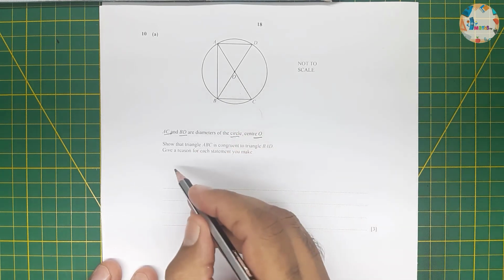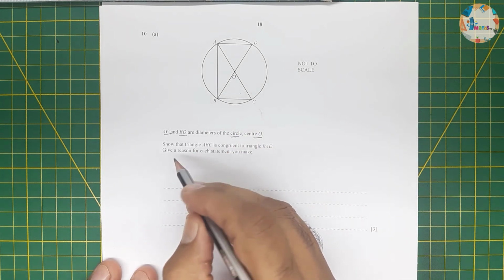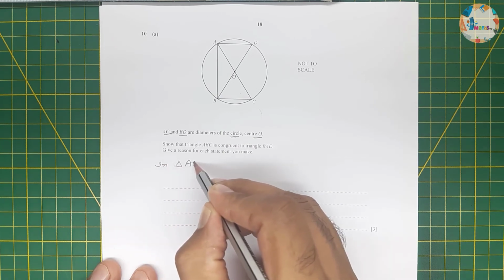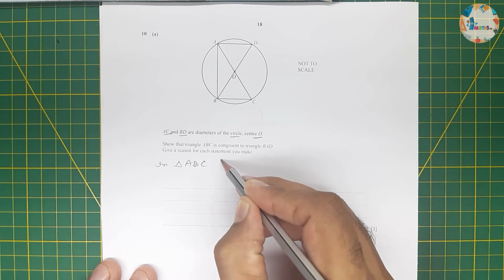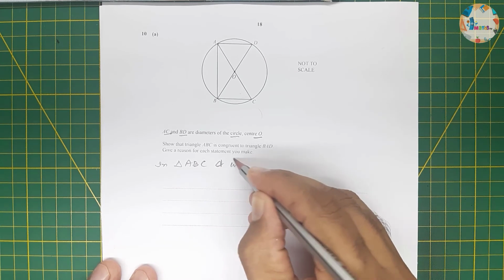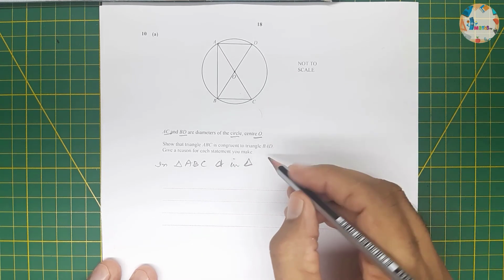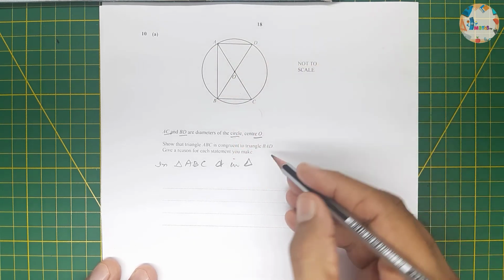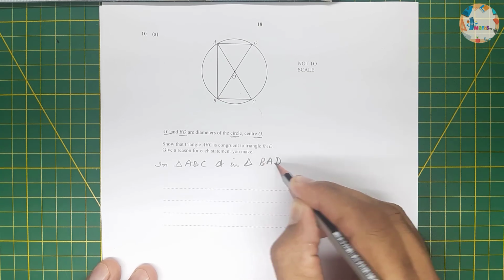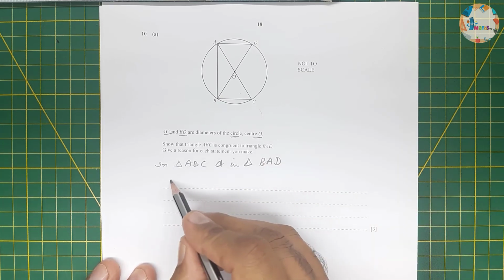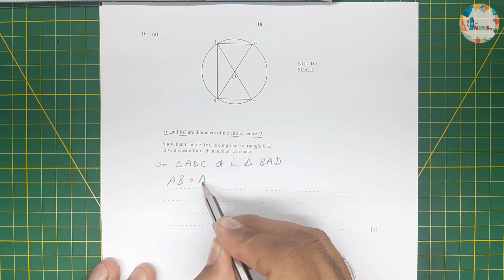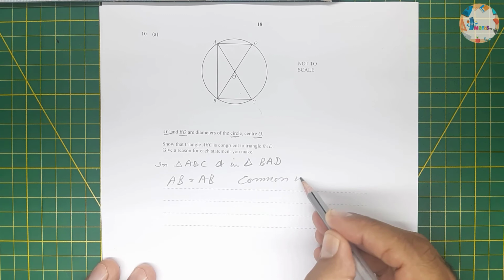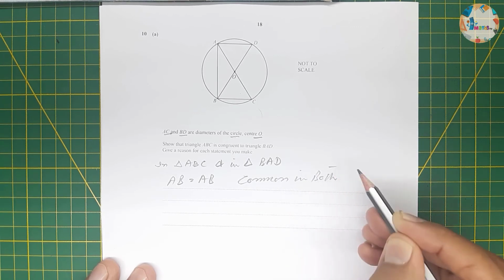So we can compare, for example, triangle ABC and triangle ABD or BAD. We can write that AB is equal to AB, which is common in both. So we write common in both triangles.